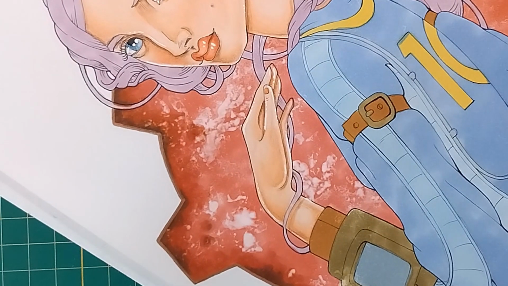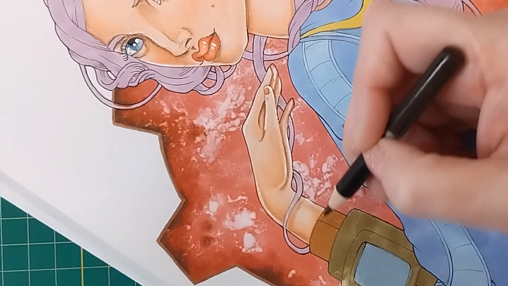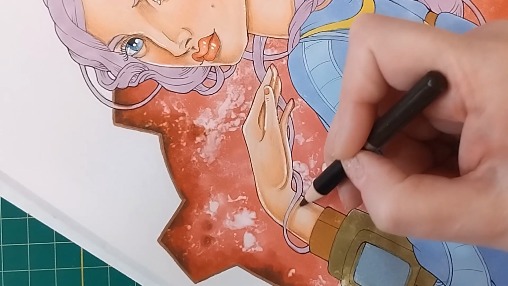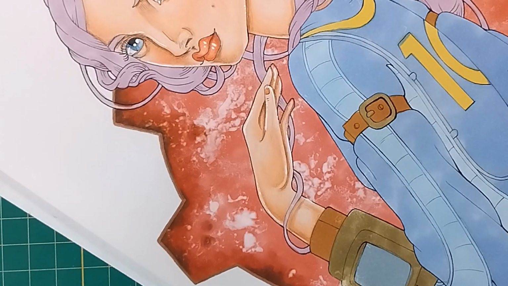I think we did in the end manage to blend in or hide the little marks we had going on with her skin on her arm. I think that's worked in pretty well. You wouldn't be able to tell there was any problems with the markers there, so I'm pretty happy with that. So yeah, time to move on to her hair now, I think.